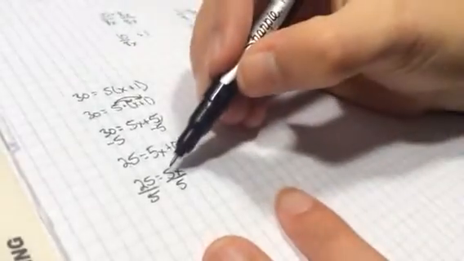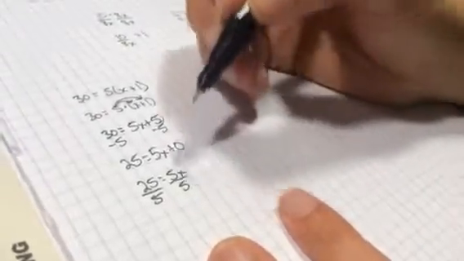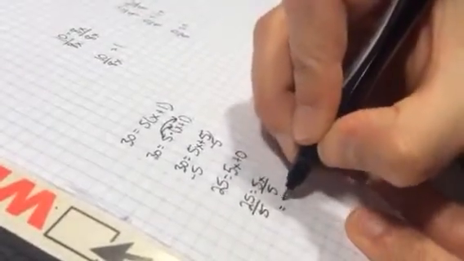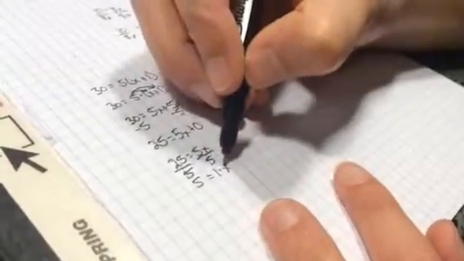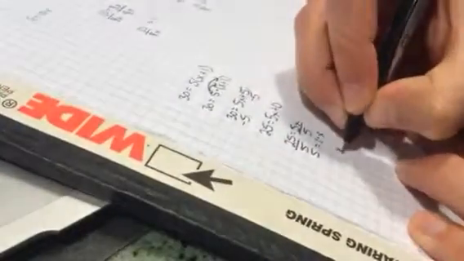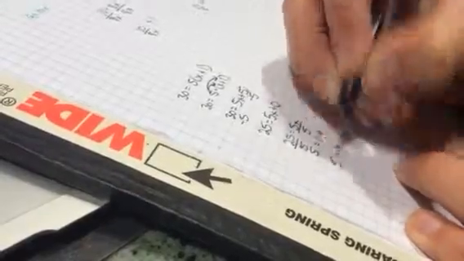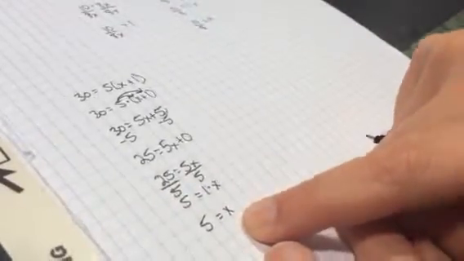And so 5 divided by 5 is just 1. So we're left with 1 times x. And then 25 divided by 5 is just 5. And then we realize that 1 times x is just x. So we have x equals 5. Okay. That's cool.